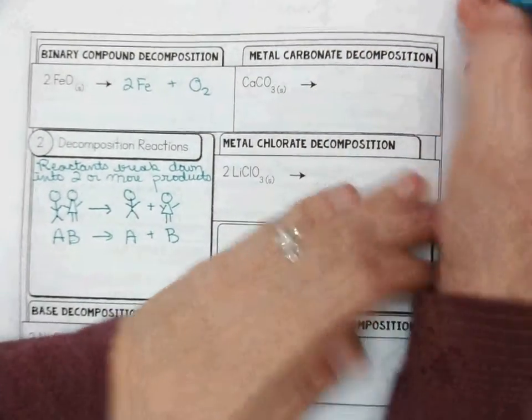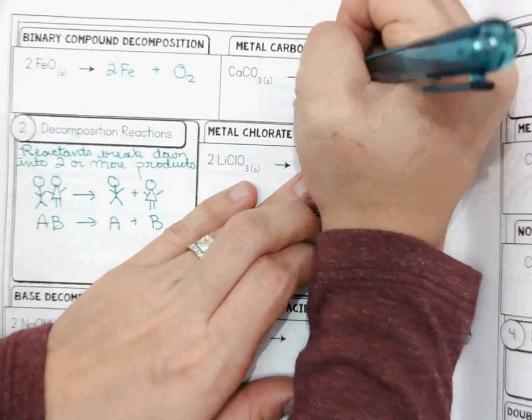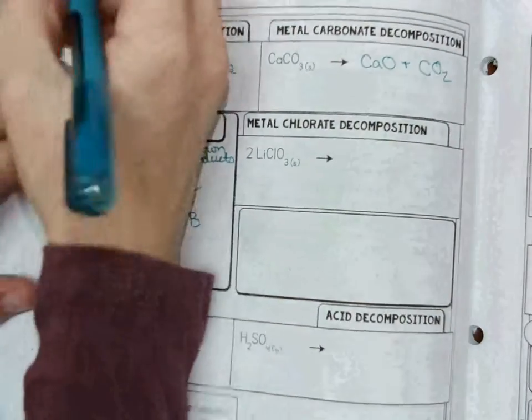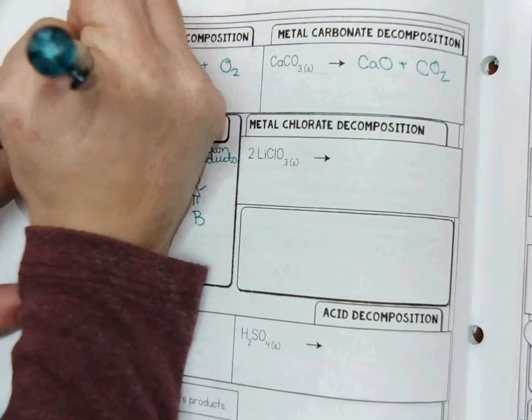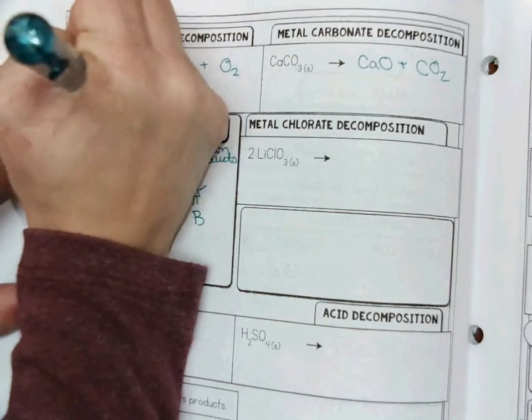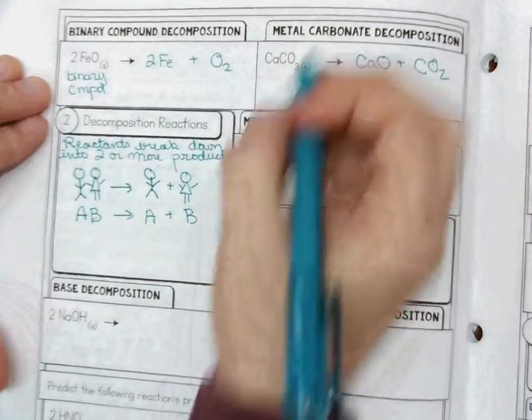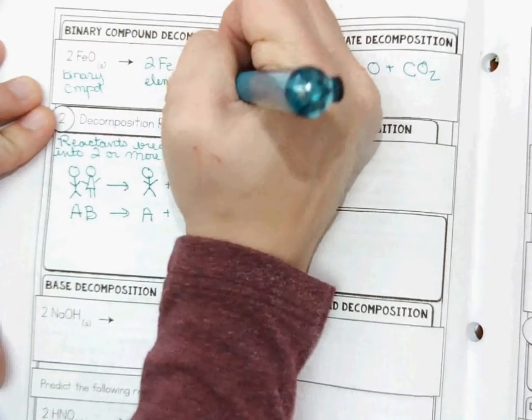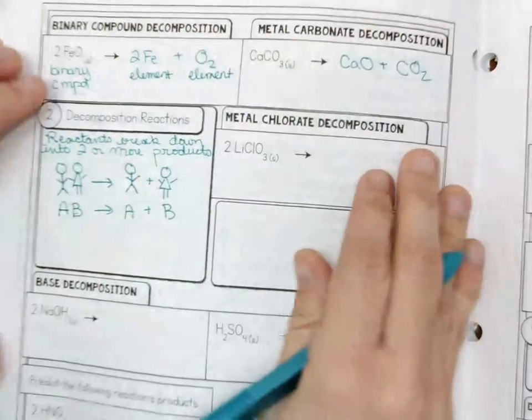Metal carbonates are going to make a metal oxide, which is CaO plus CO2. Oh, and I forgot to write something. So this is a binary compound, and then we break down into an element and an element.